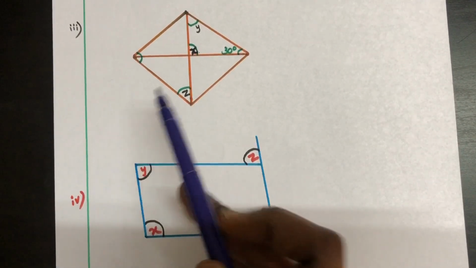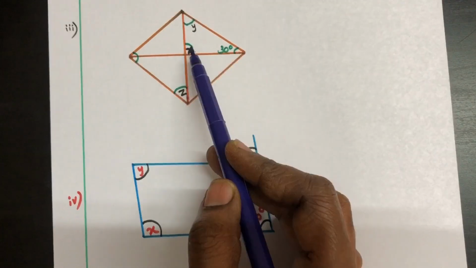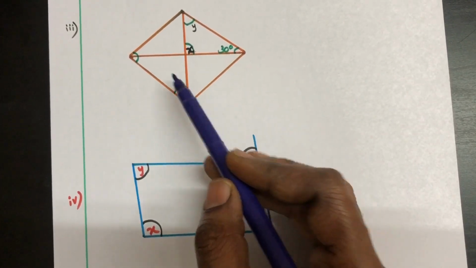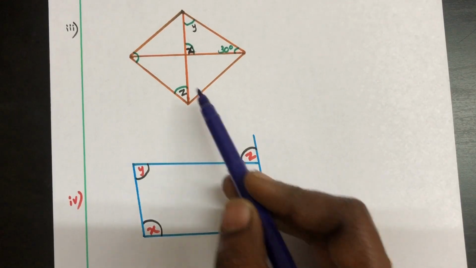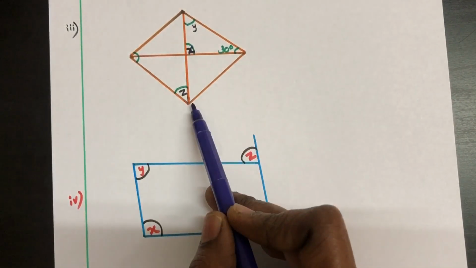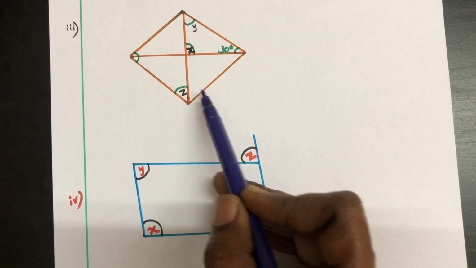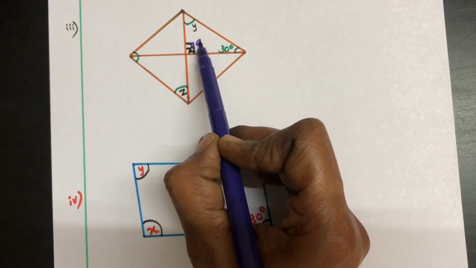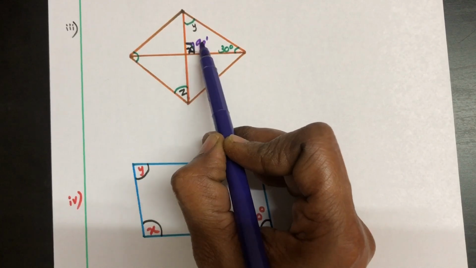Third subdivision. See, this is also a parallelogram with unknown angles X, Y and Z. We are going to find those things. Okay. It looks like a rhombus. So, the diagonals are perpendicular bisectors of each other. These diagonals are perpendicular to each other. By looking itself, we can easily tell. So, this is 90 degree. That means angle X is 90 degree.